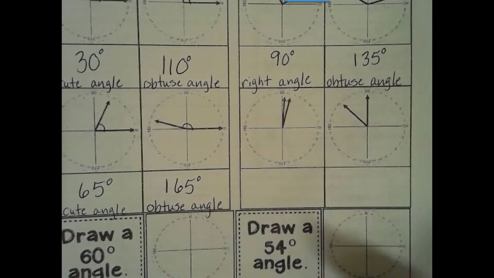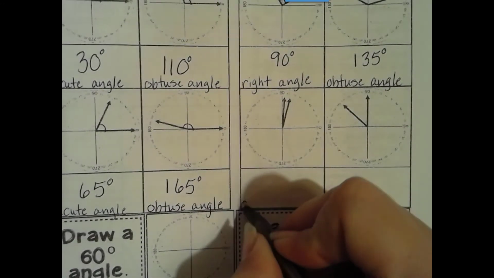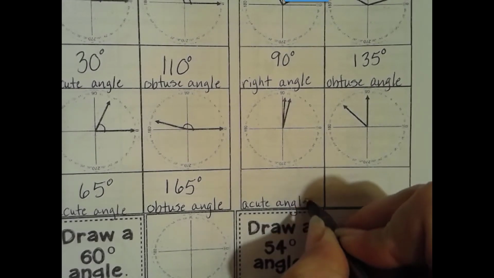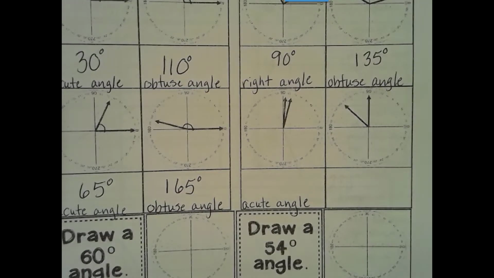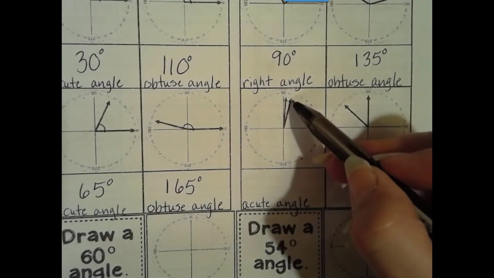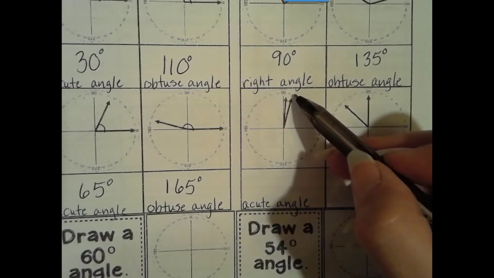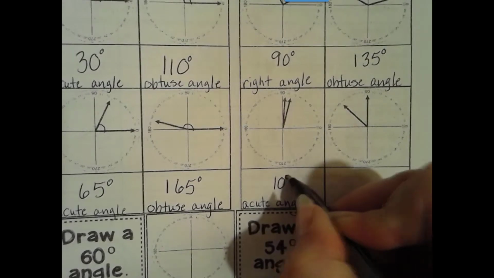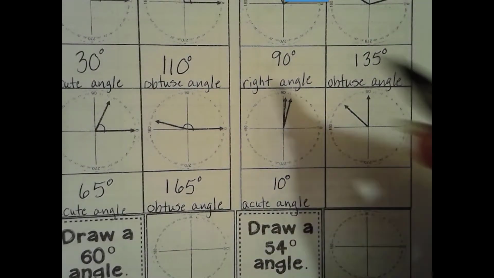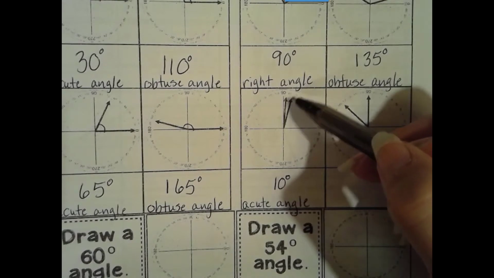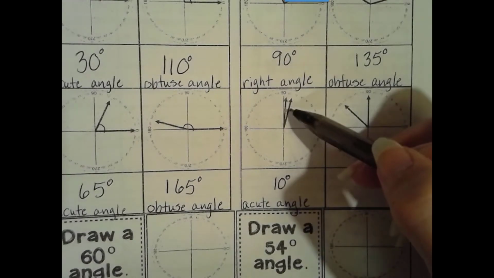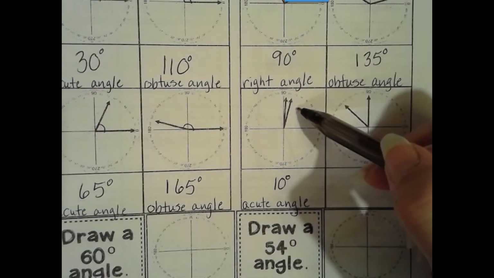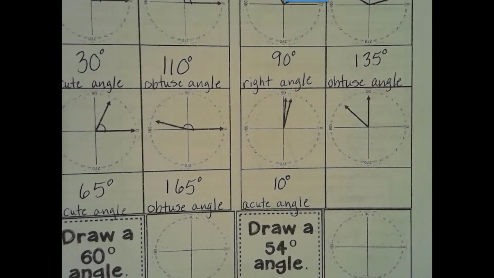This one's very tiny, so I can already see it's an acute angle. Okay, so halfway in between and halfway in between, we get 10. Another way to look at it is this right here is 85 and this is 75. 85 take away 75 is 10 degrees. So you can use subtraction to help you figure out the answer as well.